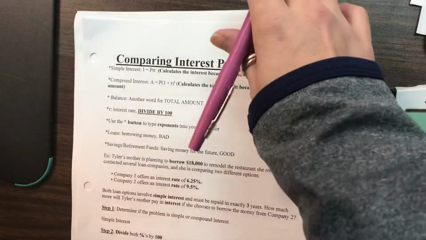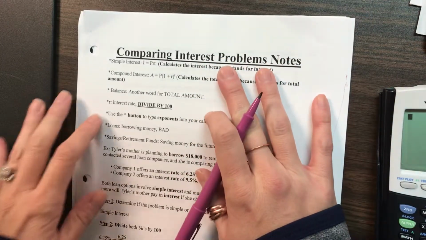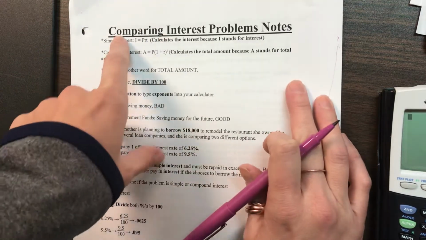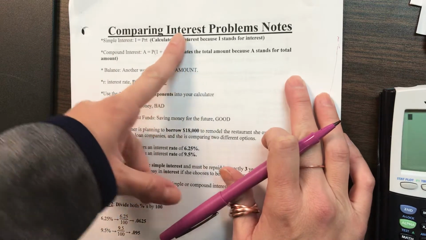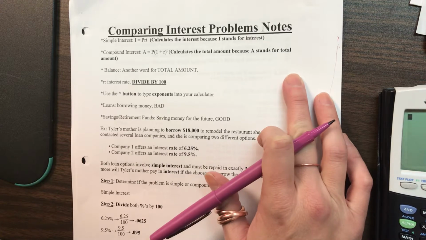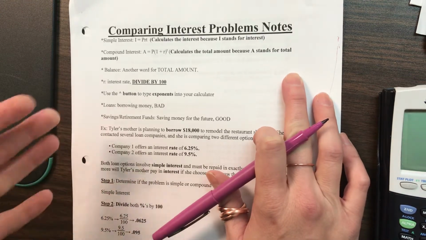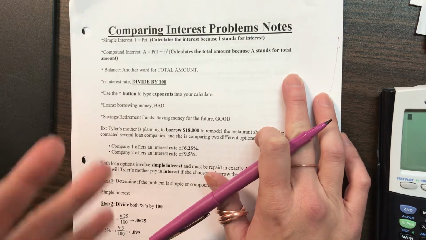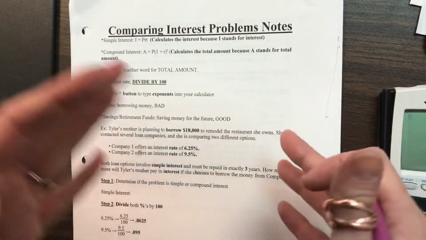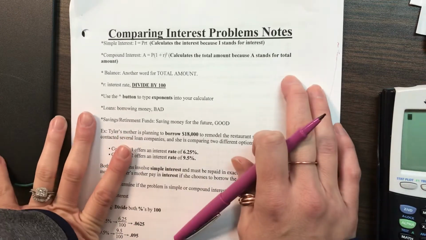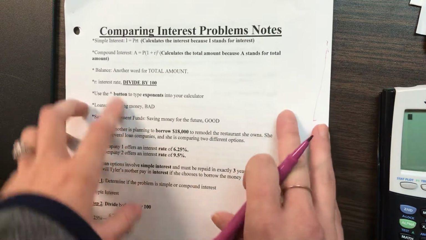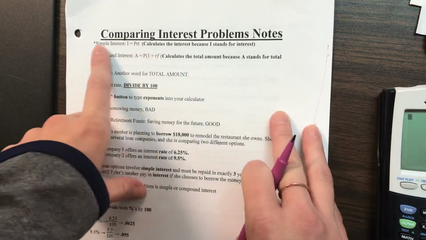Okay, so this is going to be for Tuesday, October 6th, and we are going to be continuing with the interest problems like we have been doing, except now we're going to be comparing them, which just means we're going to look at two different scenarios, and we want to figure out typically either what the difference is between the two, so ultimately we'd be subtracting the two answers, or just deciding which one is cheaper. That's one of the options. So we're either going to be doing one of those two things.